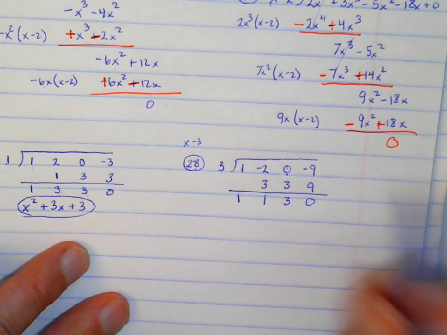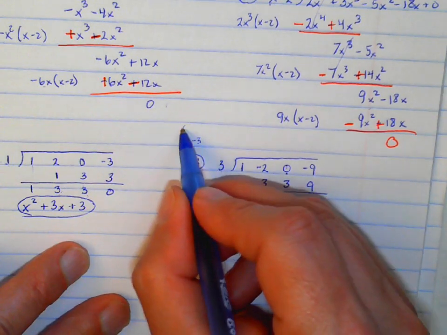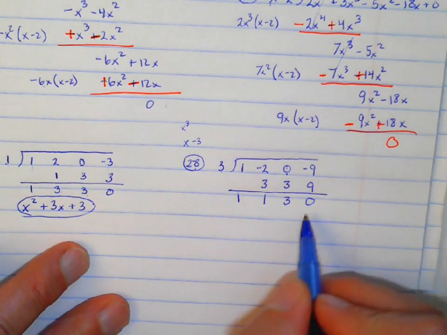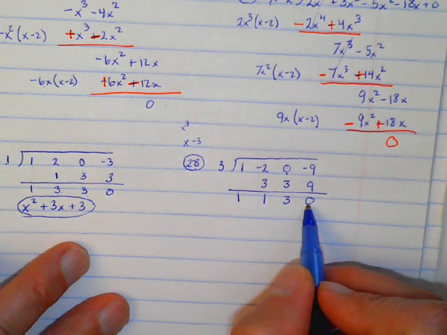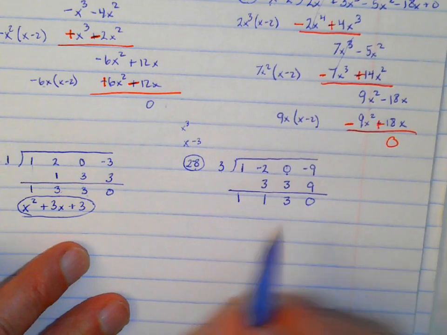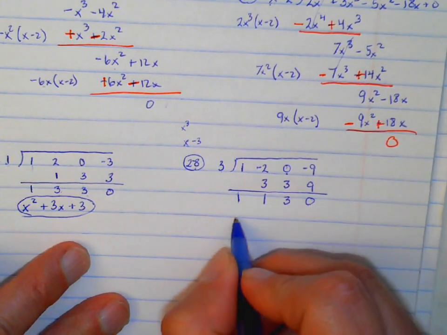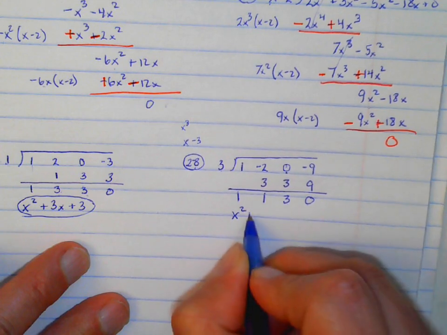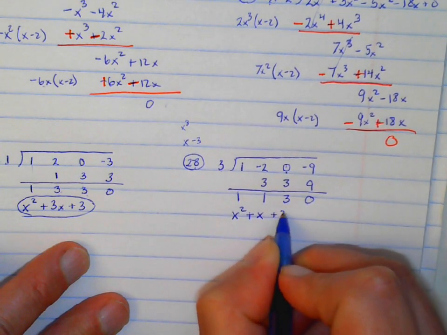So you can also think of it this way. It was an x to the third divided by an x, which is an x squared. You can also think this is the remainder. That's the number to the first, x to the first, x to the second. You can also think of it that way. So this would be x squared plus 1x plus 3.